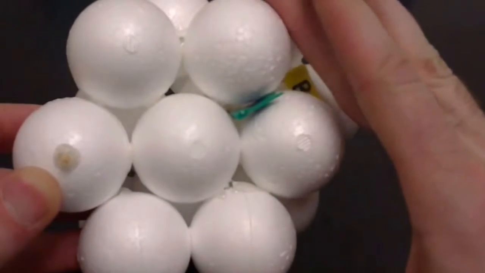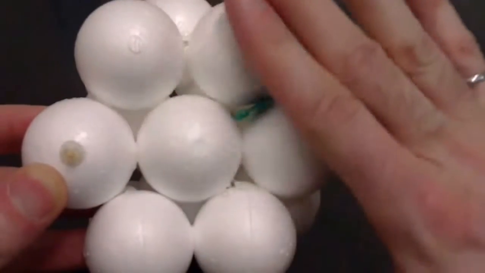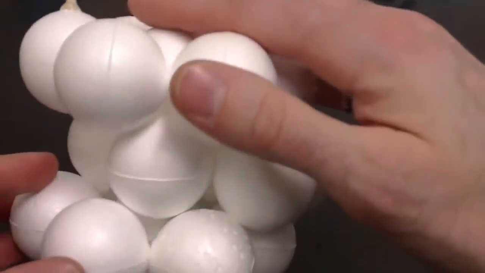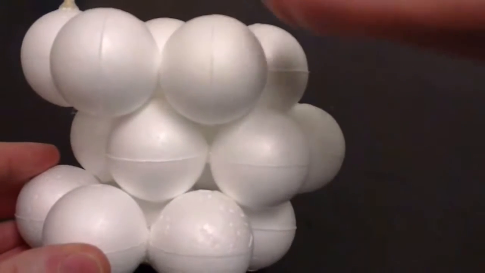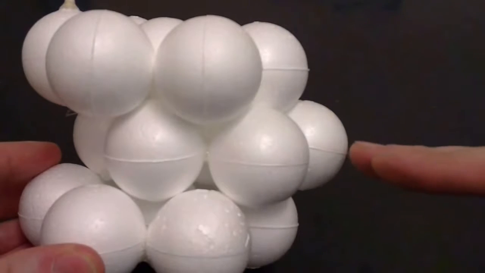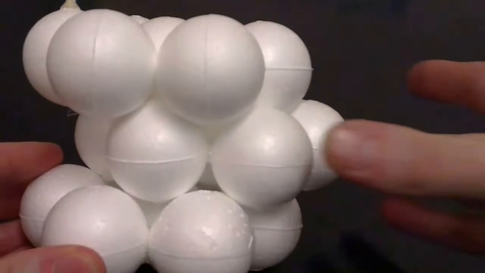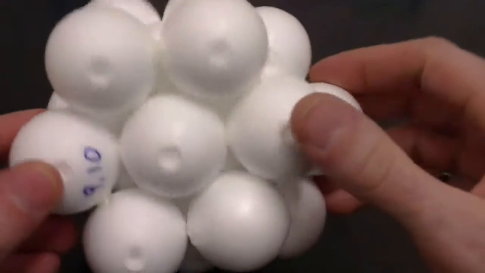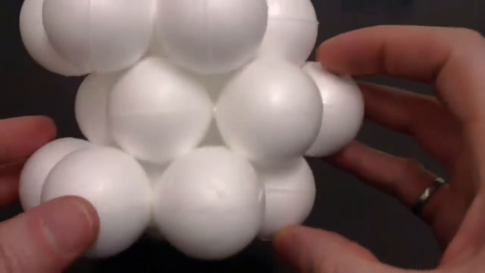So this is a close packed plane that I'm running my hand over right now. That's a close packed plane. Now if I turn it 90 degrees, we can see along this way is a close packed plane. There's another close packed plane in a different position. And here's another close packed plane on the bottom in another position.